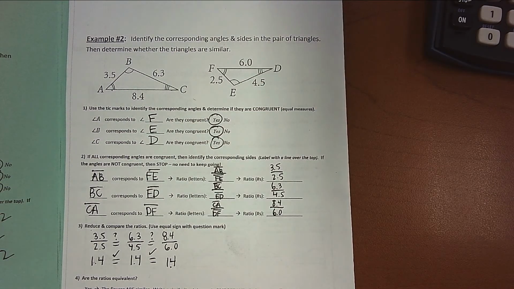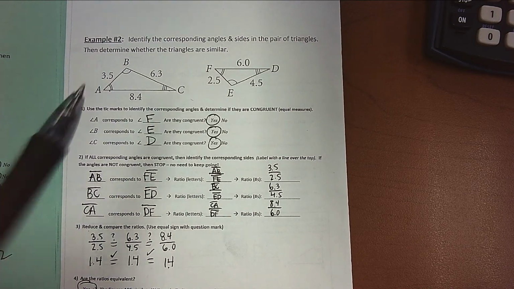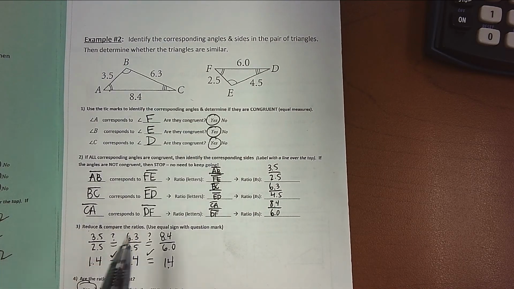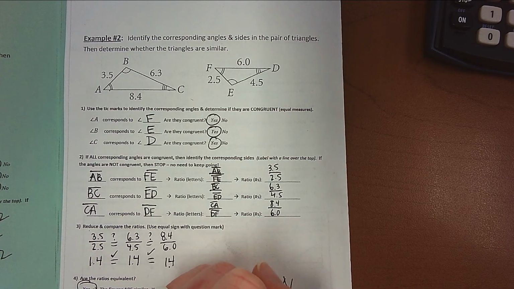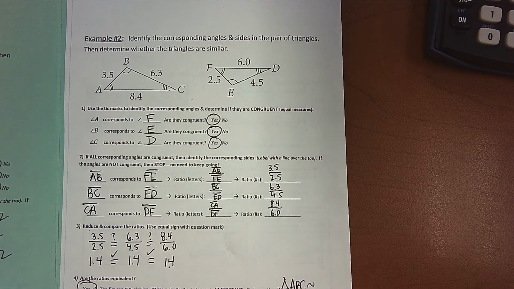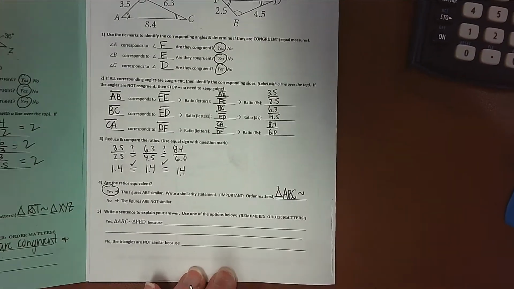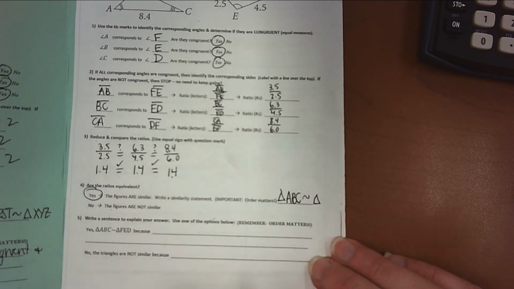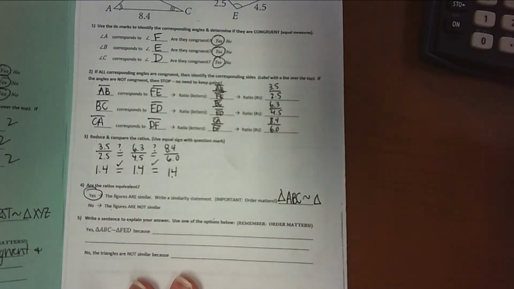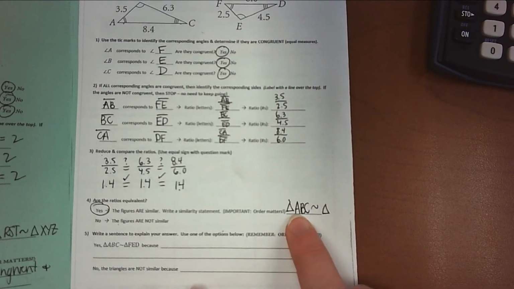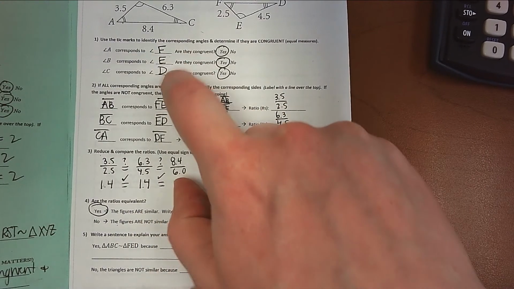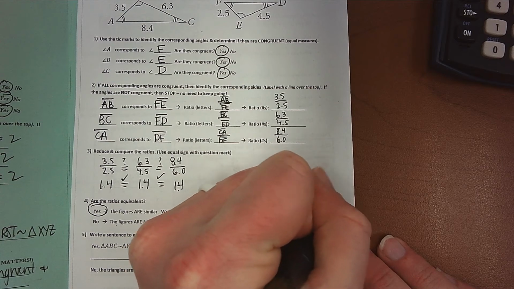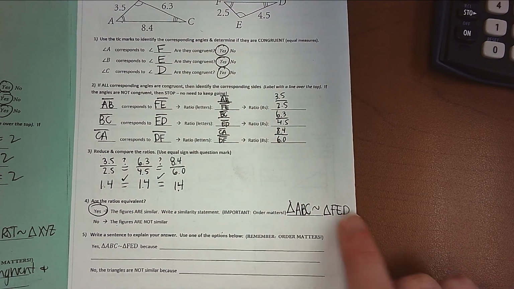So are their ratios equivalent? Yes. Because their angles are congruent and their sides are proportional, these figures are similar. When we write our similarity statement, we would say that triangle ABC is similar to triangle. This is where I have to make sure I get my order right. I have to make sure that the angle that corresponds with A is listed first. So F, A, B, C, these are in order that I'm going to do F, E, D. Is the order that all of these have to go in, because B corresponds to E and C corresponds to D.